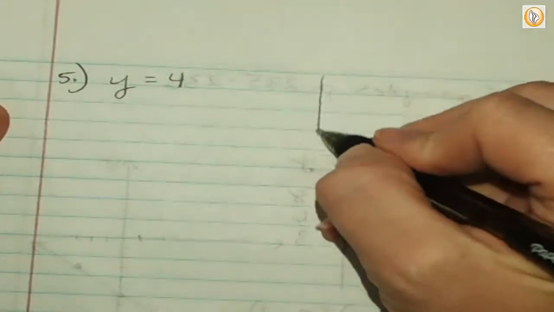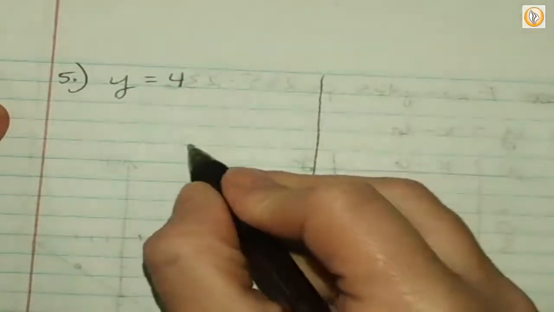Look at number 5 instead of number 6. 5 is y equals 4. Can you even make a table with this? No. There's no x. Just like with number 6, there's no y. Okay, so I think Valeria's got it. You don't even have to make a table with this.